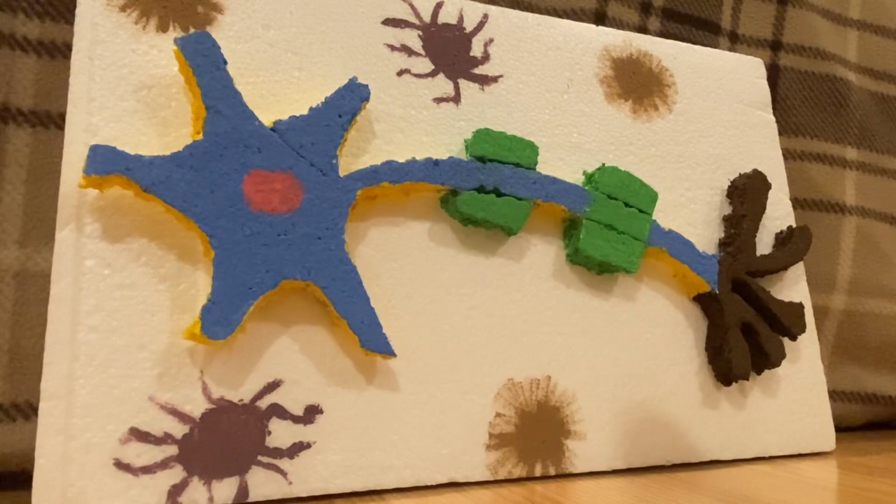Nervous tissue sends and receives electrical impulses around the body. It controls and coordinates many activities within the body. Nervous tissue is found in the brain, spinal cord, and the peripheral nerves. Here, we have a model of nervous tissue, showing the nerve cell and supporting cells called neuroglia, or glial cells.